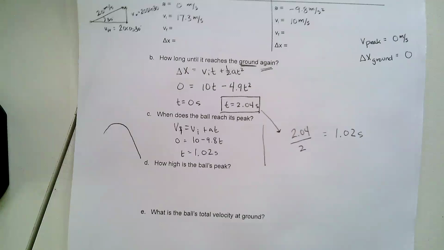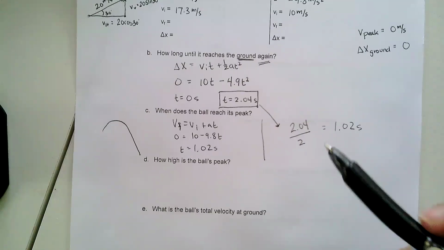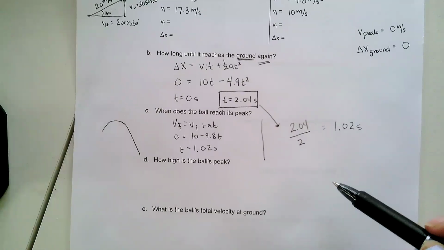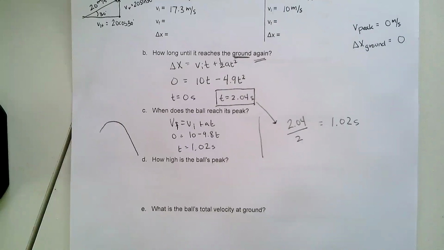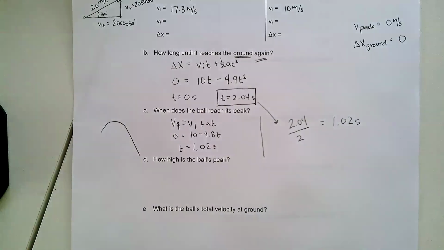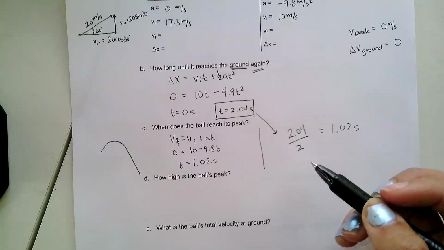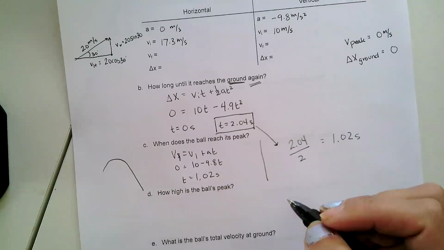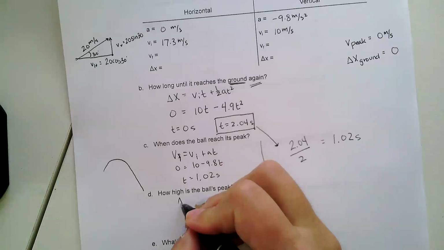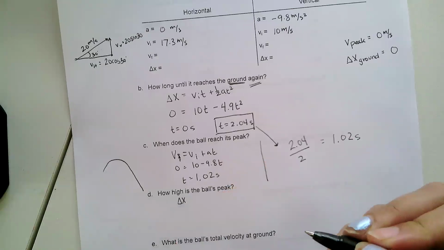How high is the ball's peak? Knowing that we now know the time, see if you can find how far we've traveled during that time vertically. Pause the video. Okay. Here we're looking for the height, which is going to be a vertical delta x.